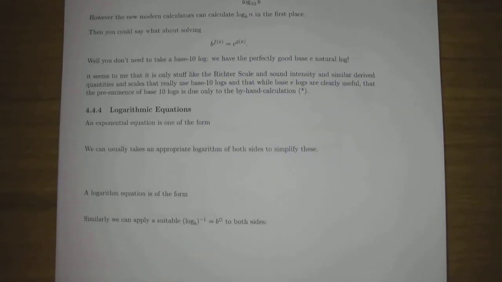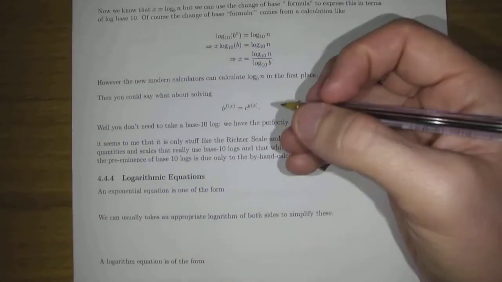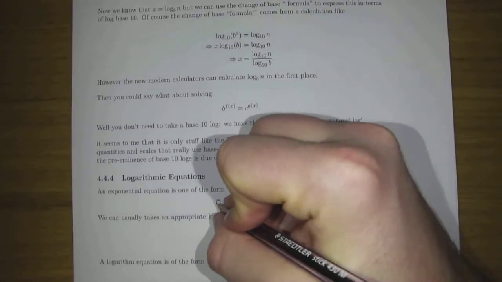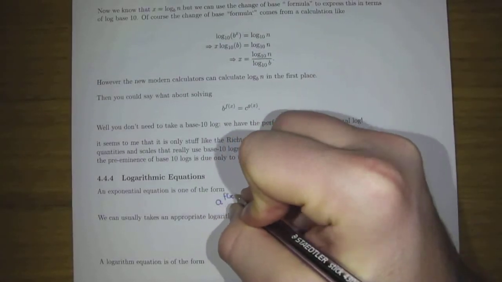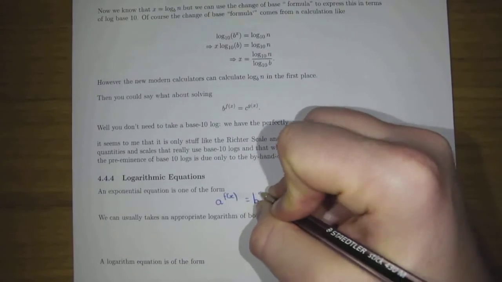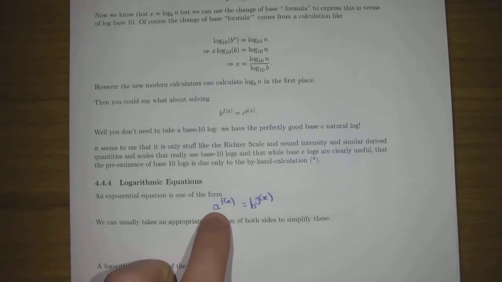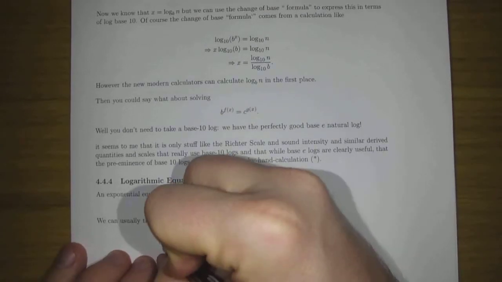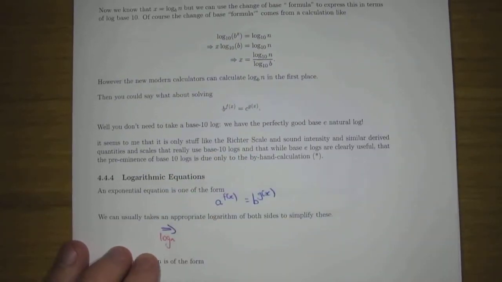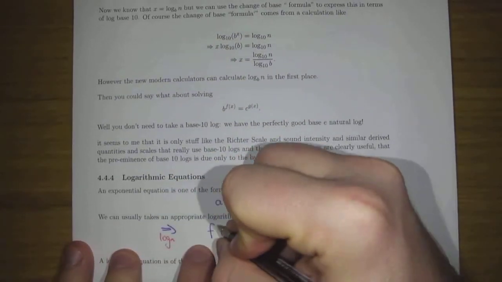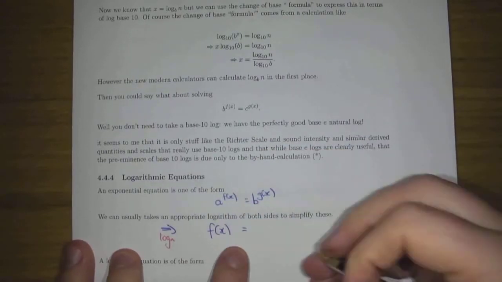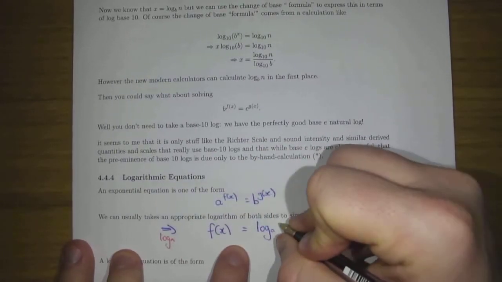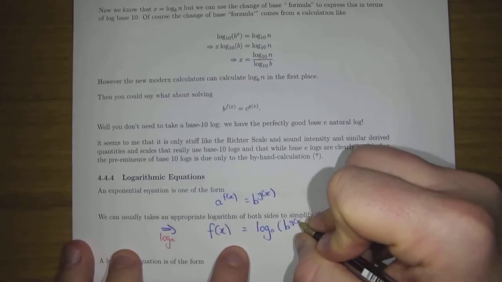So the exponential equations will be of the form a to the power of some formula in x equal to b to the power of some formula of x. You can do whatever log you want on both sides. I actually like just getting rid of the a to the power by doing log base a. So that'll get rid of a to the power, and you'll have f of x equal to log base a of b to the g of x.